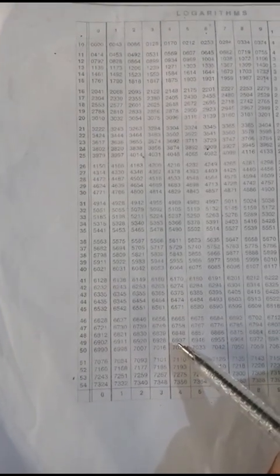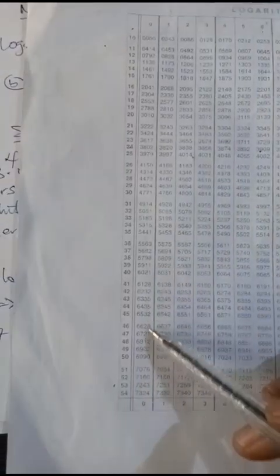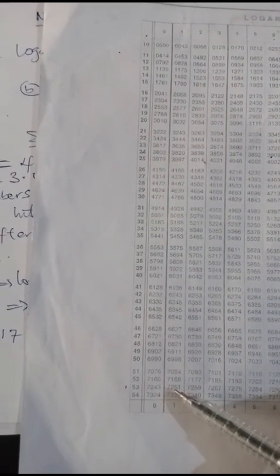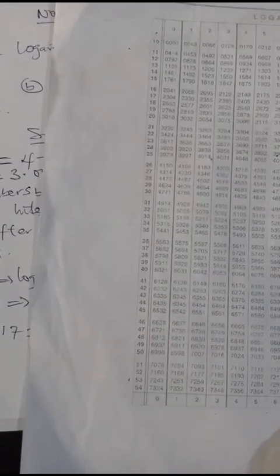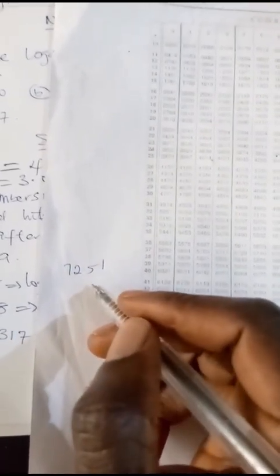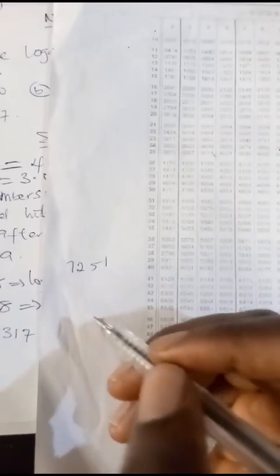Look at 0, then 1. So you trace it down to where you have 53. Can you see it? 72, 51. As I said earlier, write it somewhere. Please don't write it on your 4-figure table. Write it somewhere else.